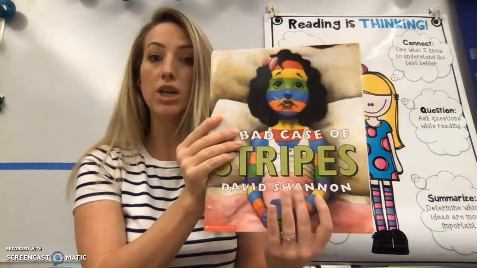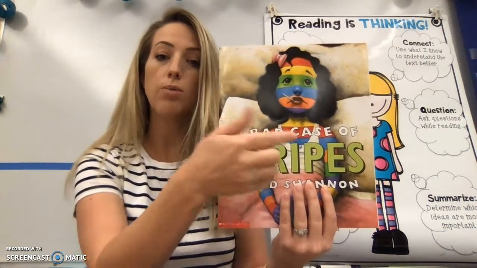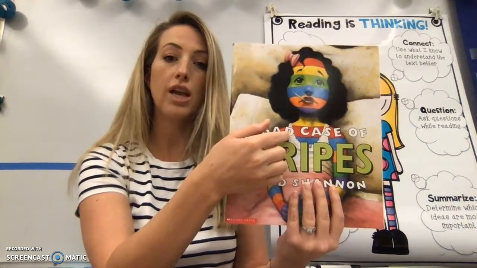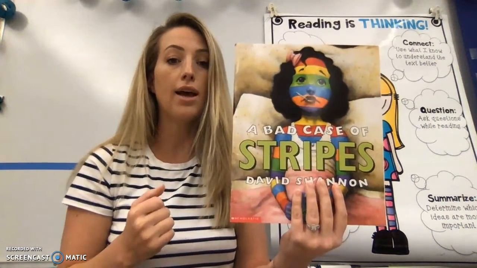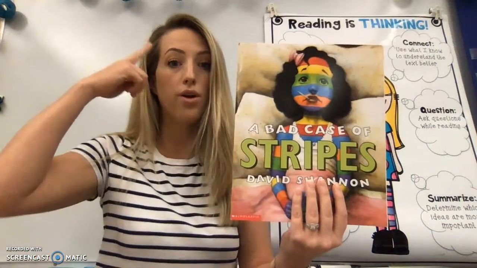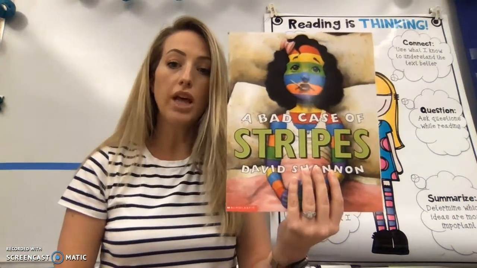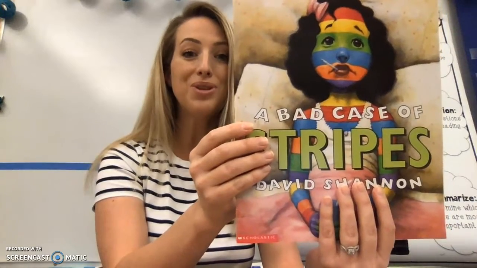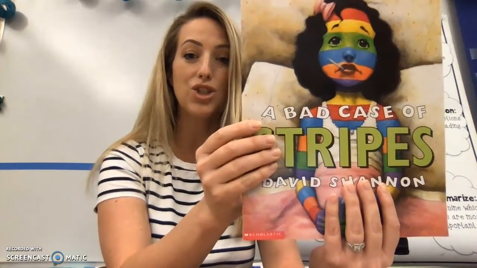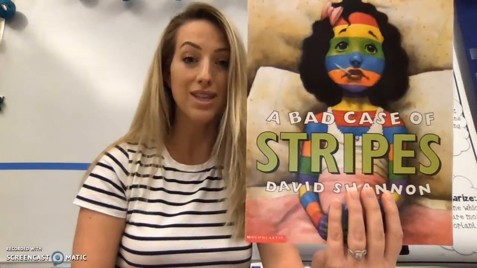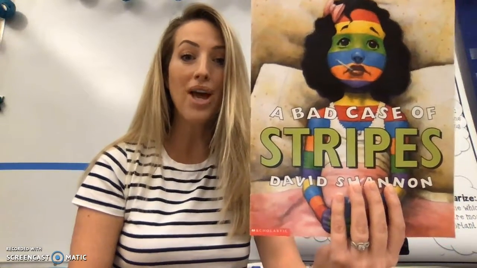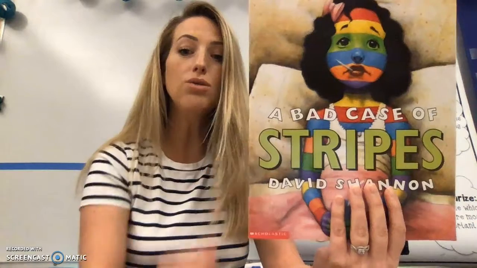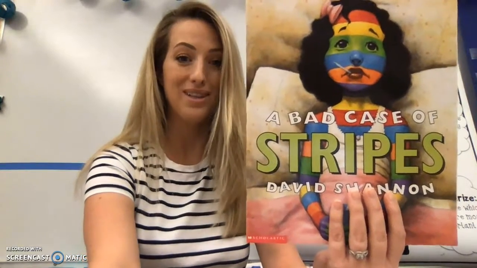We have already learned that you can describe characters. So you can describe what characters are like on the outside, and you can describe what characters are like on the inside by looking at their actions or their thoughts. So let's look first at our main character, and let's try as a class to describe what you see on the outside with our main character. So go ahead and pause the video and start describing what you see on the outside.